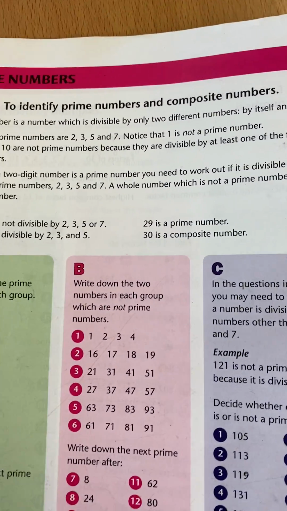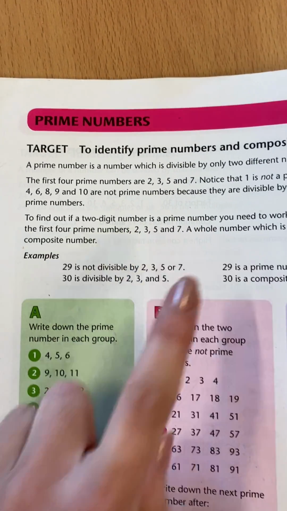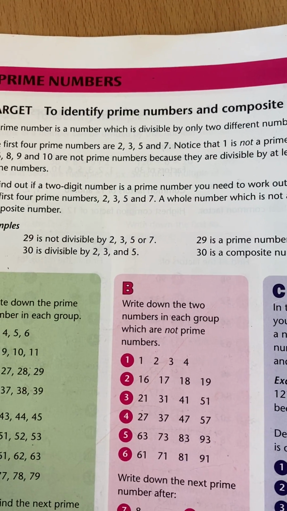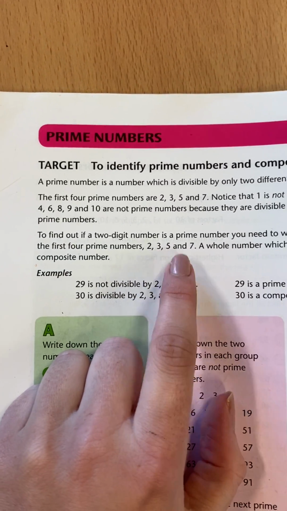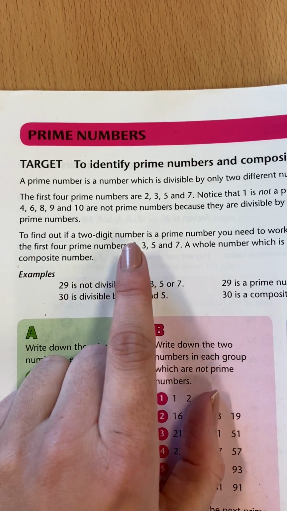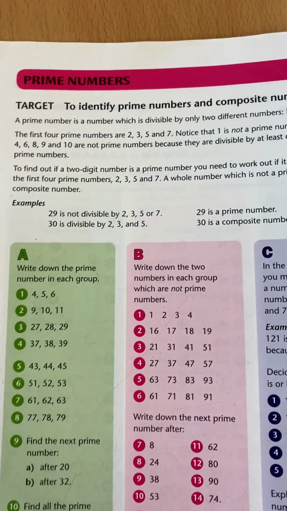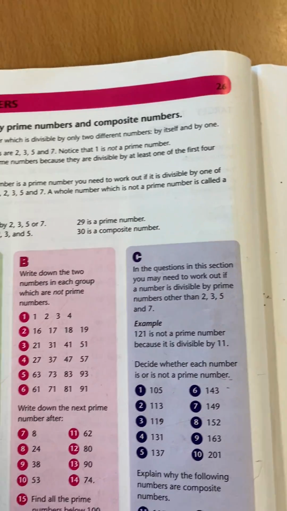To work it out, we don't need to check for every factor ever. If we check for 2, 3, 5 and 7, that would do it. The reason we don't have to check for more is because if a number is divisible by 4, it would be by 2. By 6, it would be by 3. By 8, it would be by 4 and 2. By 9, it would be by 3, okay? So you don't need to check all of them, just 2, 3, 5 and 7.